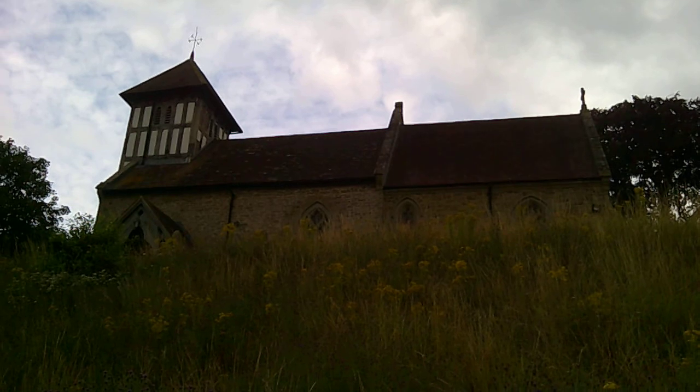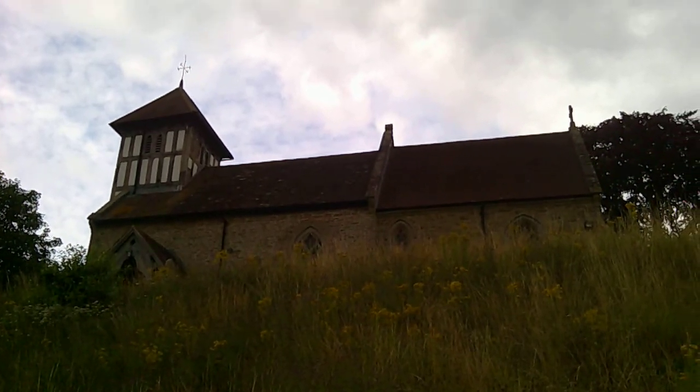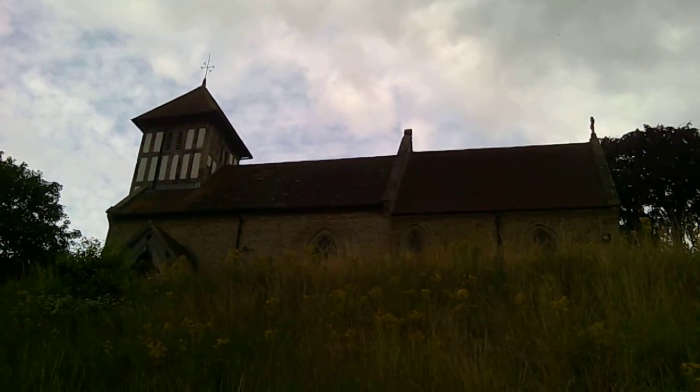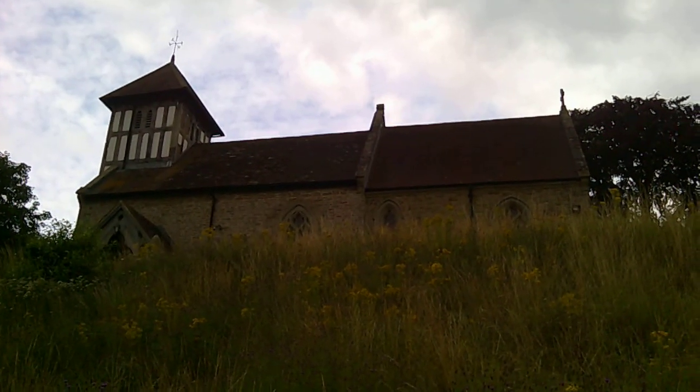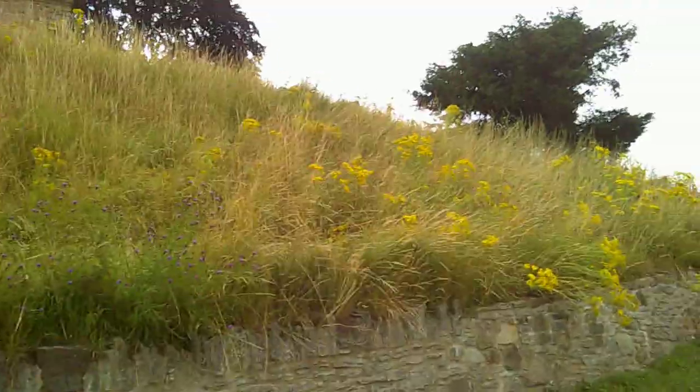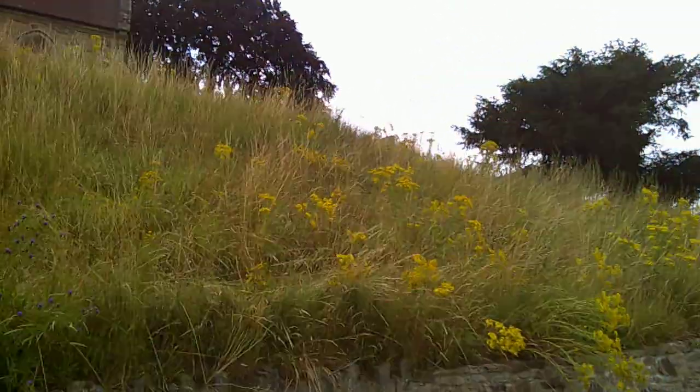But there we are, St Peter and St Paul, Sheinton. I probably mispronounced the name, but I pronounce it Chainton, might be Sheinton. A little medieval church with some echoes, shall we say. You can say no more of that, echoes of Richard Baxter.